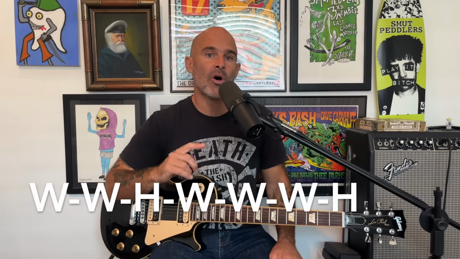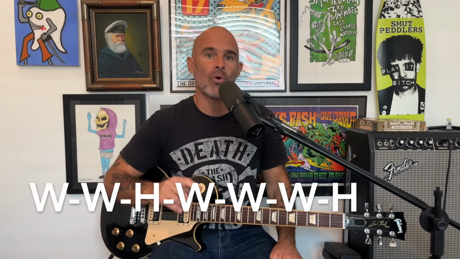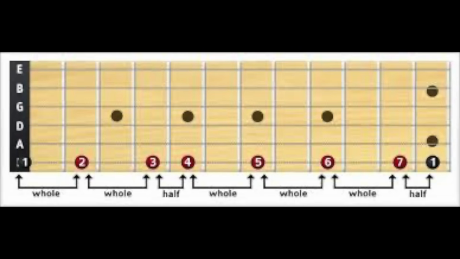And every guitar scale has a different pattern that it follows. So for the major scale, the pattern is whole, whole, half, whole, whole, whole, half. And that gives you the interval between each note. Every 2 frets is a whole step. Every 1 fret is a half step.